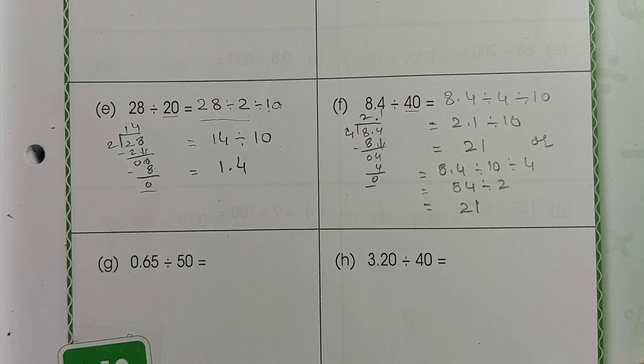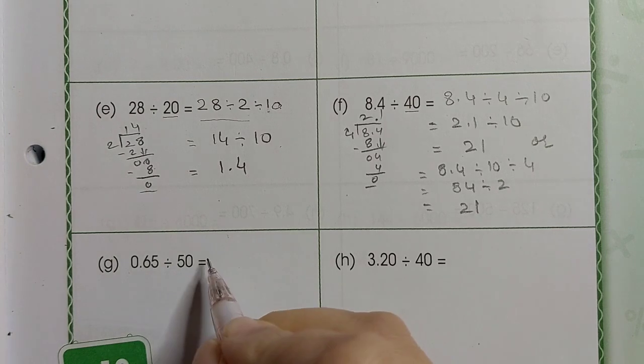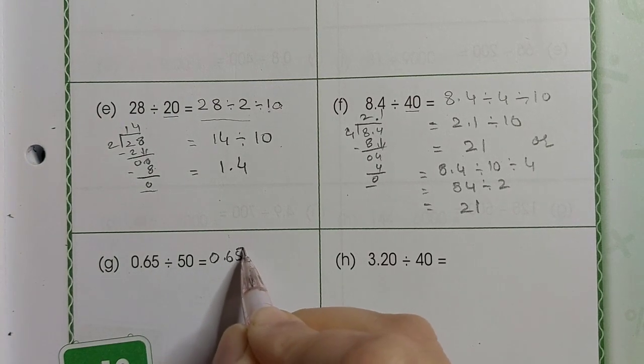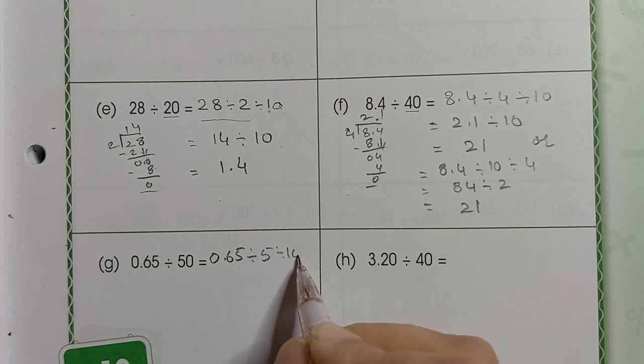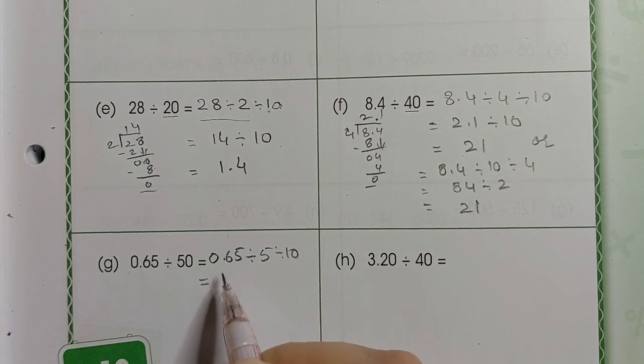Okay, part G is 0.65 divided by 50. So again what we have to do, 0.65 divided by 5 and divided by 10. So what will it become?